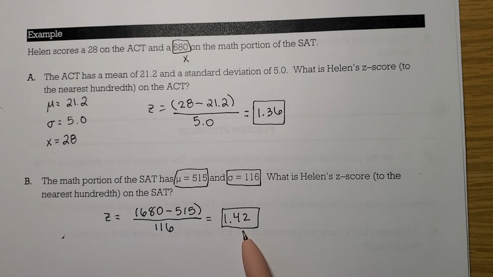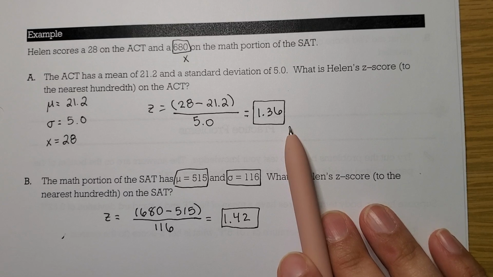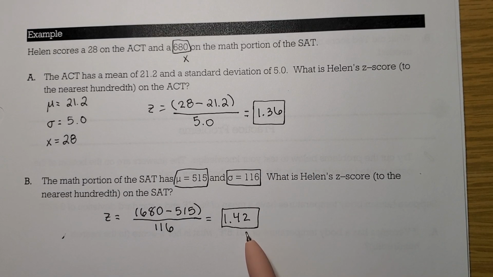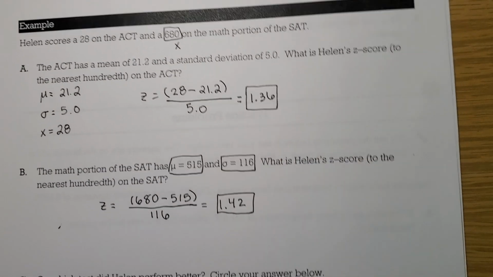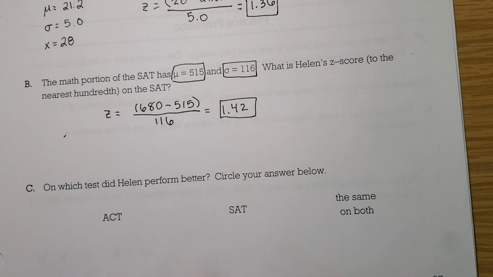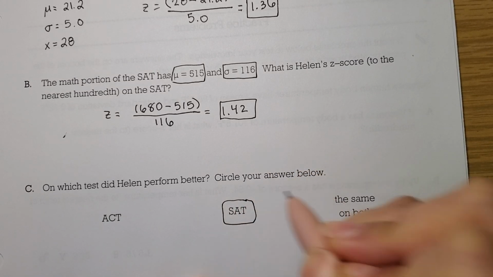But this one, she has 1.42, which is a little bit bigger than 1.36. So that means comparatively, she did a little bit better on the SAT than she did on the ACT. So on which test did Helen perform better? She performed better on the SAT.